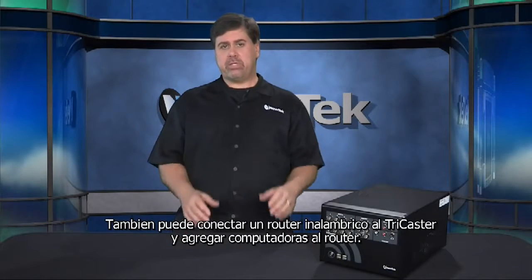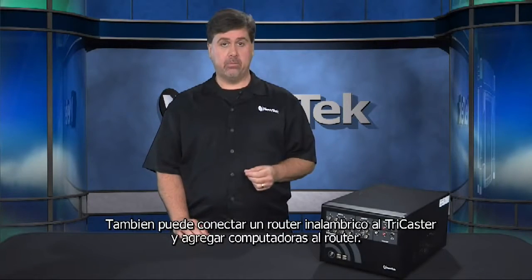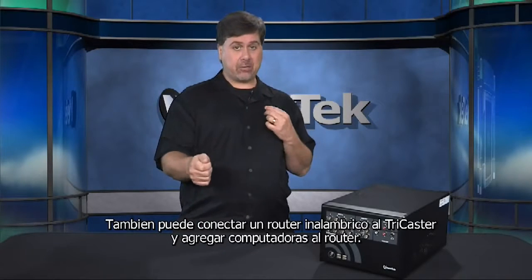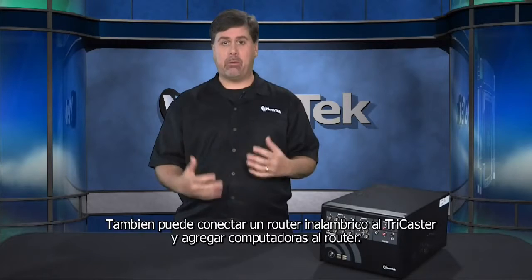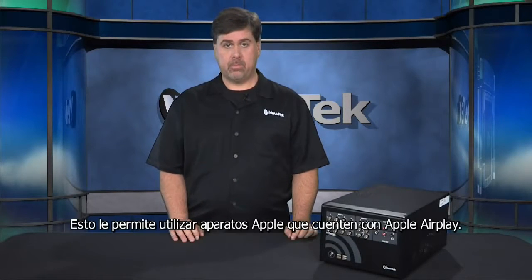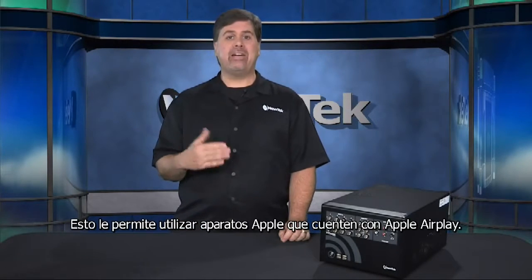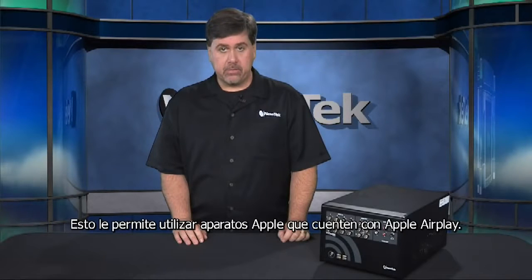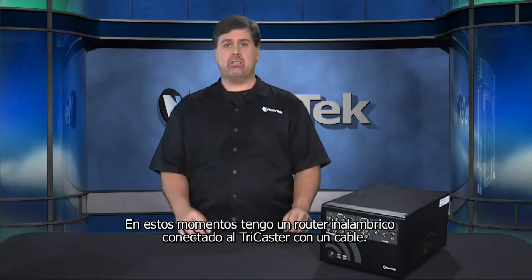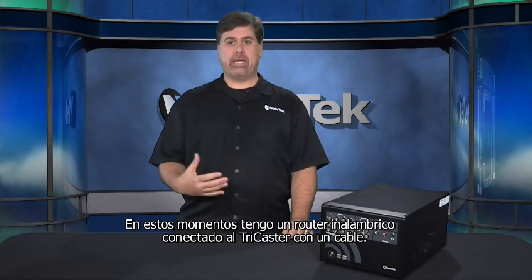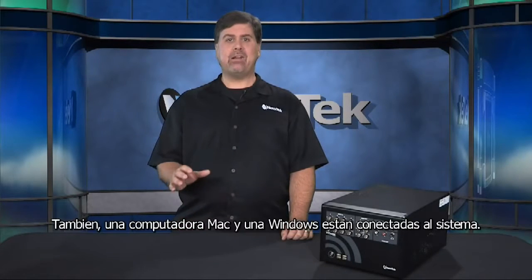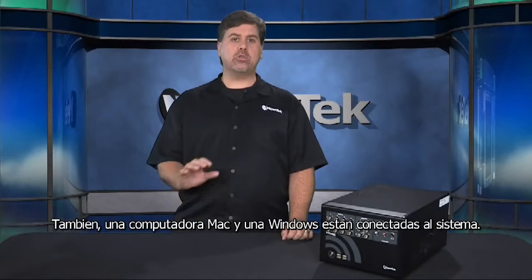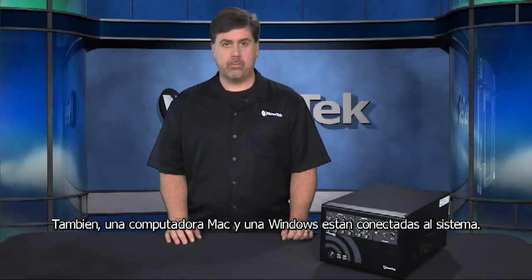You could also take a wireless hub, attach it to the TriCaster with a wire, and then log other computers onto that wireless network. This is how we can use our iDevices with Apple AirPlay. So for my situation, I have a wireless hub attached to the TriCaster with a cable. I have a Mac and Windows-based machines also plugged in with a wire.